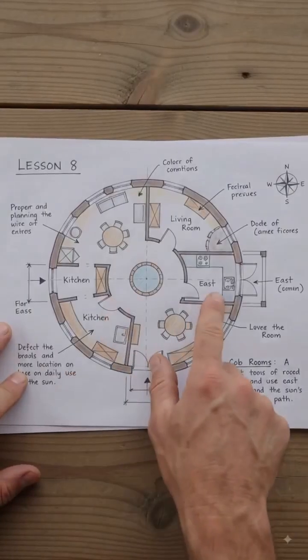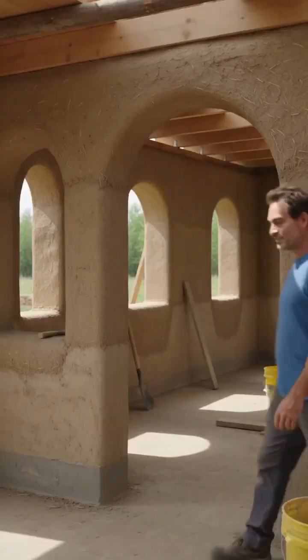Welcome to Lesson 88. Today, we're planning room locations. We place rooms based on daily use. This brings in natural sunlight. Plan ahead for success. Next, we'll cover cob mixes.